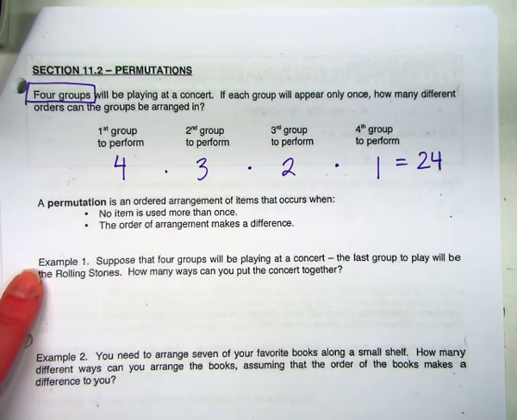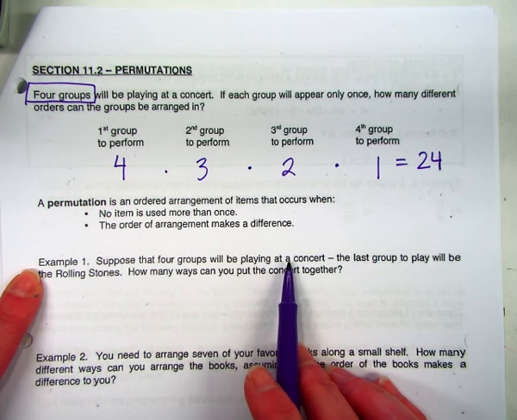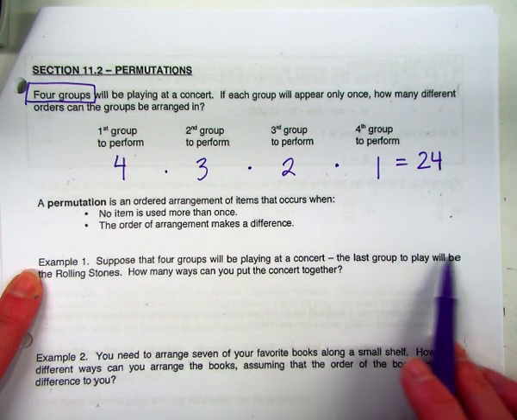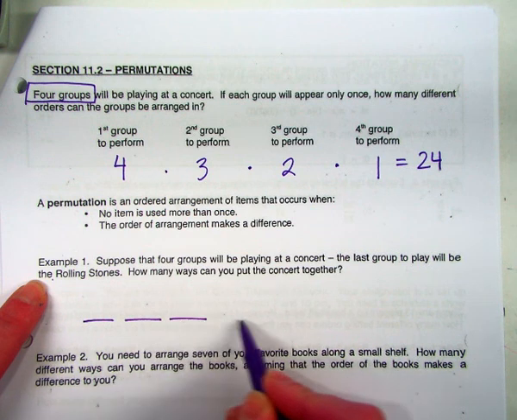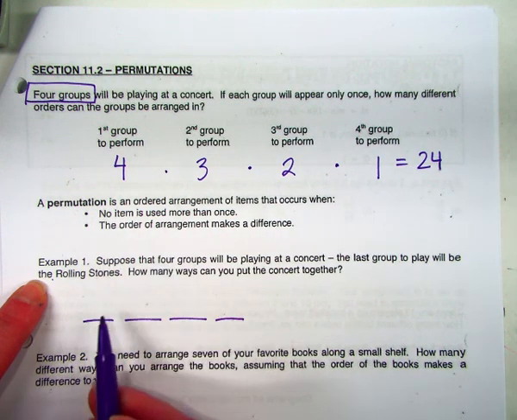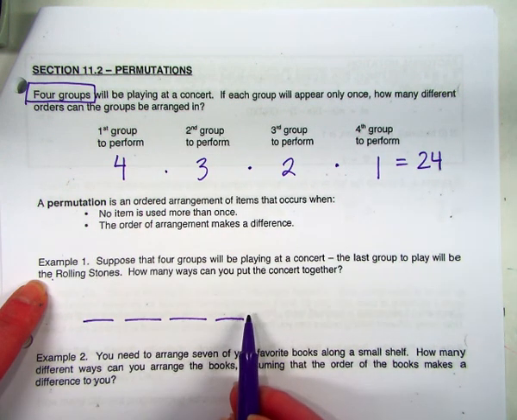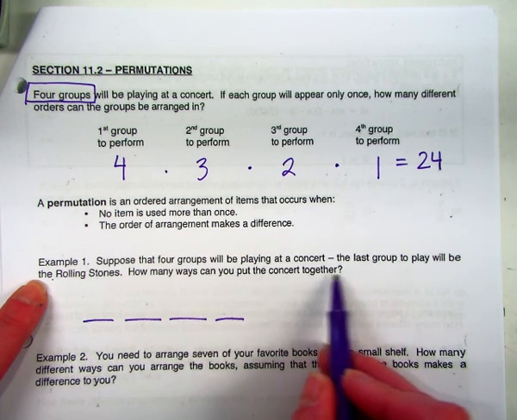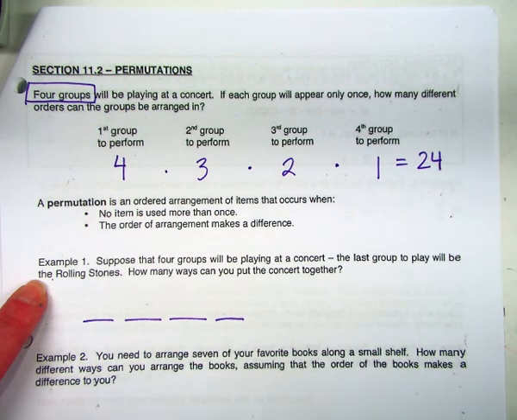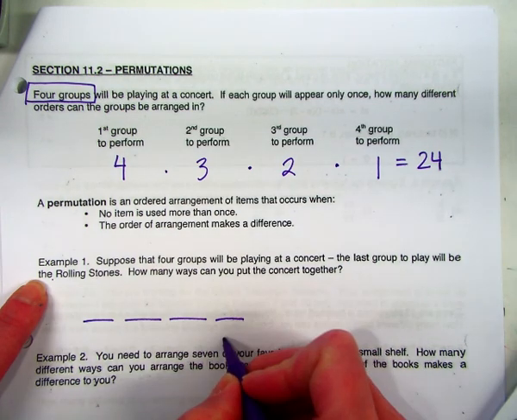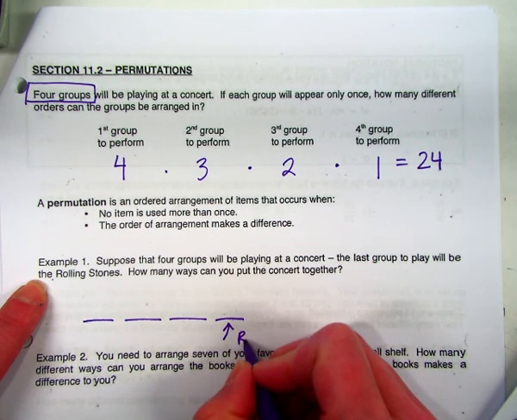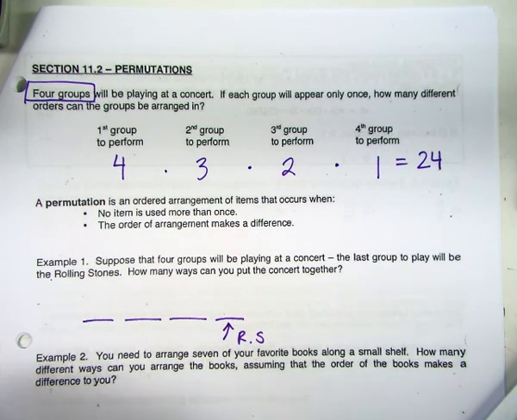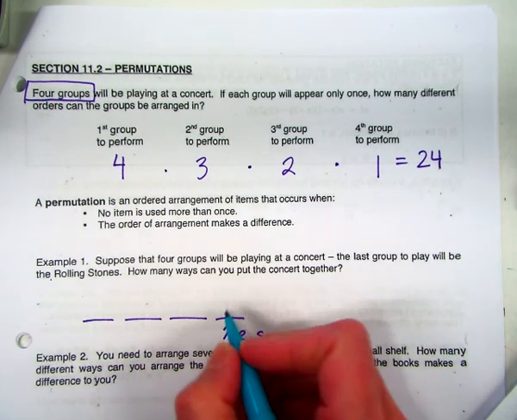So example 1, suppose the 4 groups will be playing at a concert, but the last group to play will be the Rolling Stones. The way I want you guys to do these problems is if there's 4 groups, there's 4 spots to be choosing. How many ways can you put the concert together? So one thing that's already predetermined, what has to be in the last spot? The Rolling Stones.